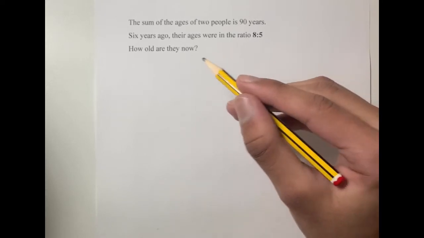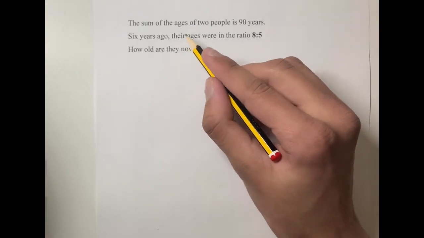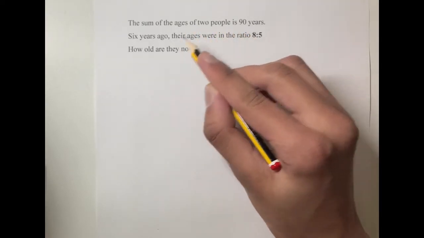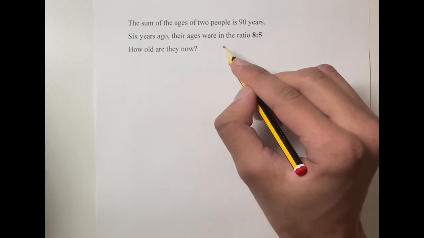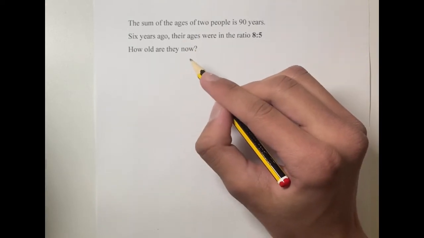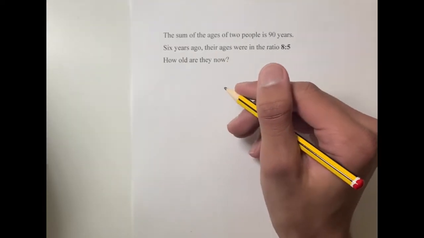Without further ado, let's get into the question. The sum of the ages of two people is 90 years. 6 years ago, their ages were in the ratio 8:5. How old are they now? We must introduce some algebra to begin this problem.